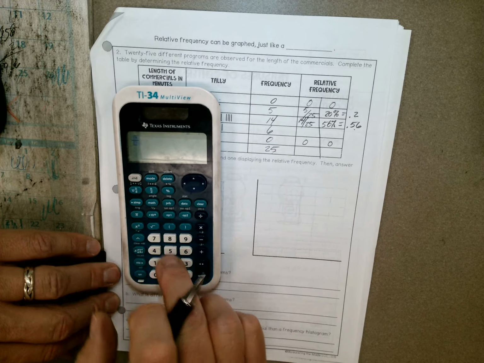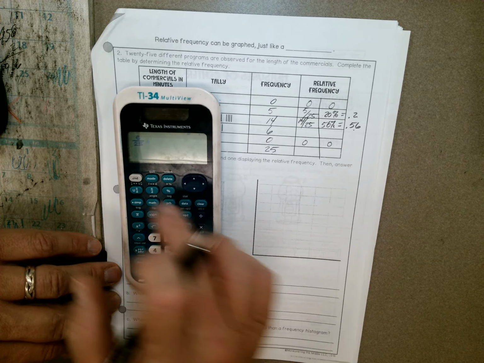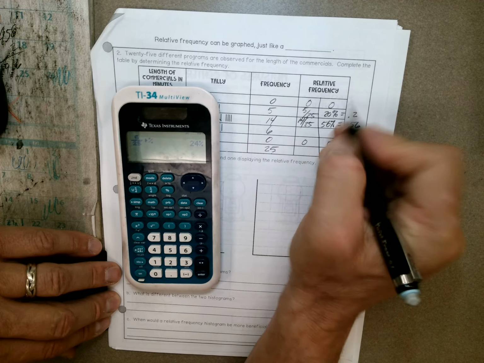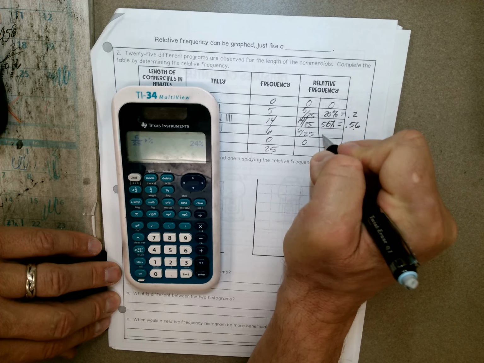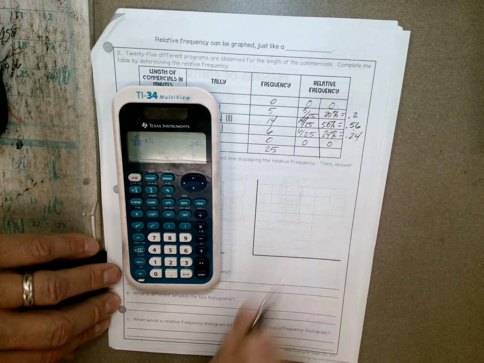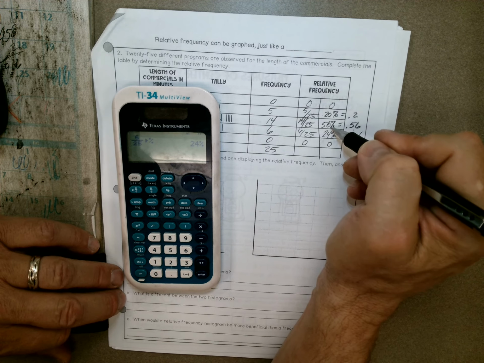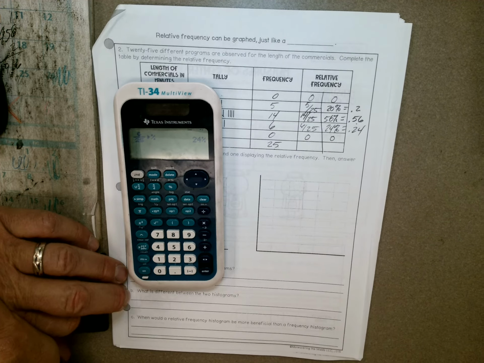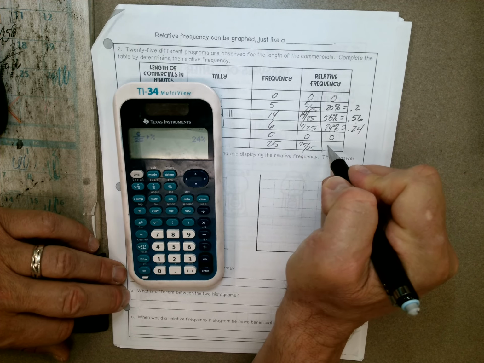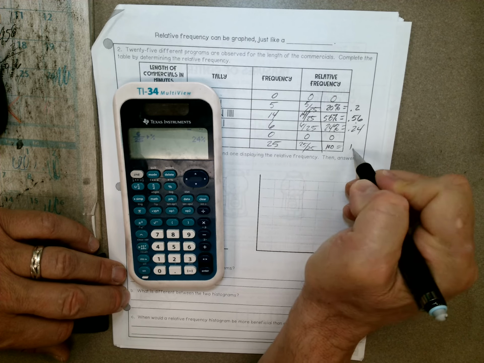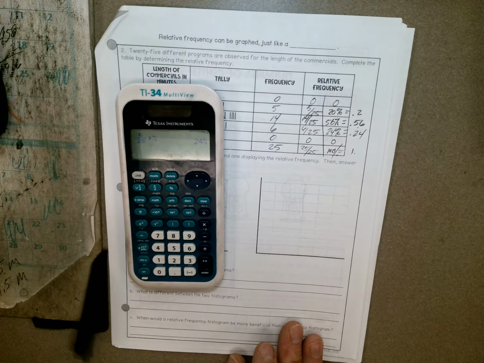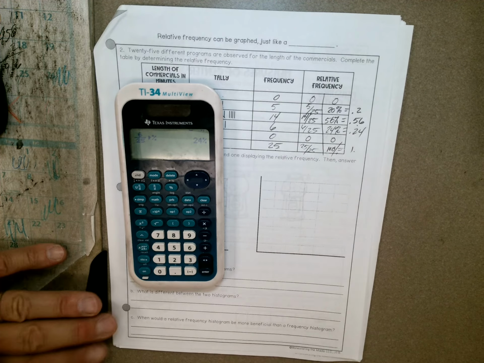6 out of 25. The percent button gives us 24%, and that's 0.24. And what you're going to notice, if I add all of these up, I'll get 100%, right? And let's go ahead and finish this. 25 out of 25 is 100%, which equals 1 whole. All right, so we're rolling along. That shouldn't be an issue.